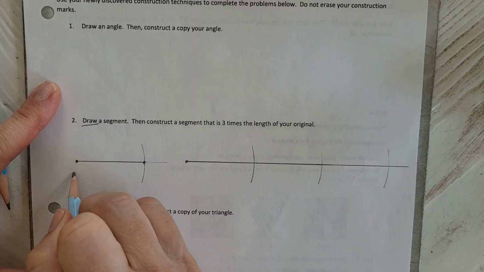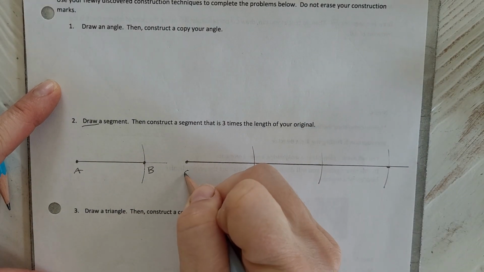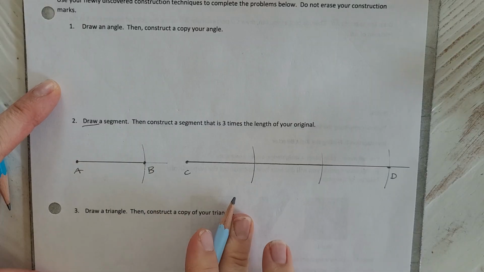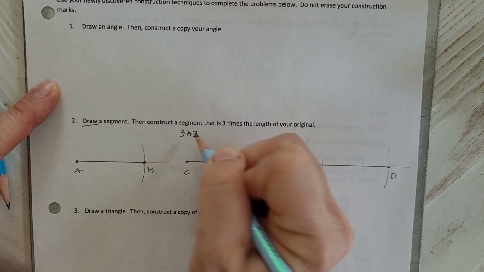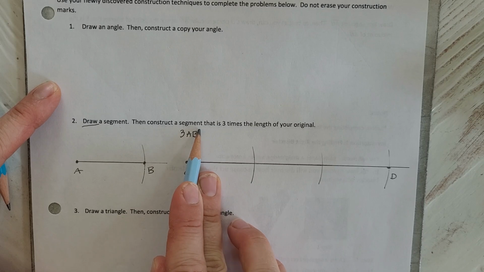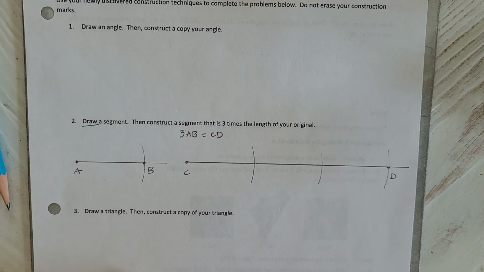So again, let's say this is AB, and say my new segment is CD. Then what I could say as our relationship is that 3 times AB, remember when I put my segment with no line over top of it, I'm referring to its length, equals the length of CD. So 3 times the length of AB is the length of CD.